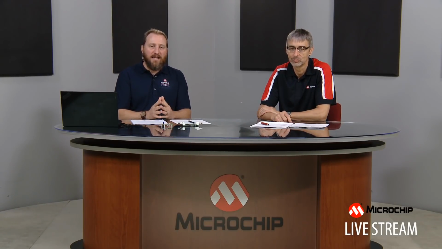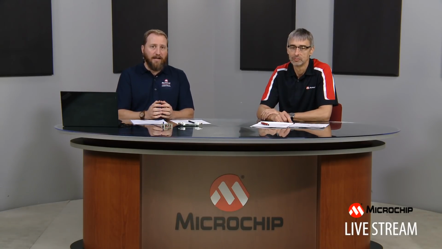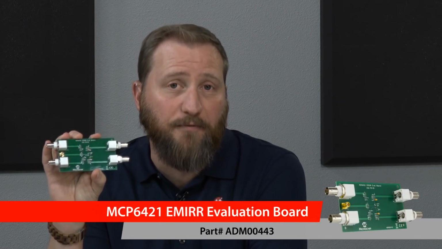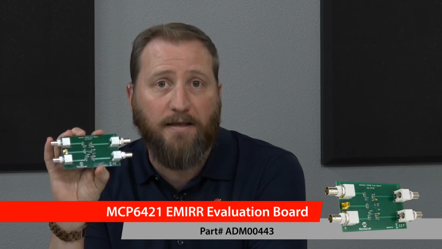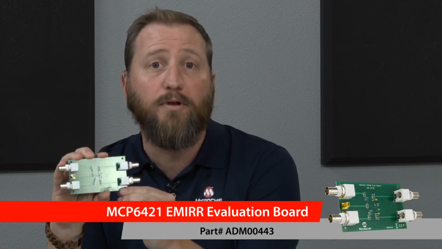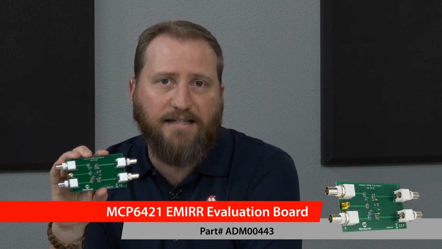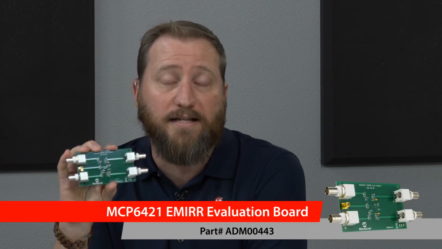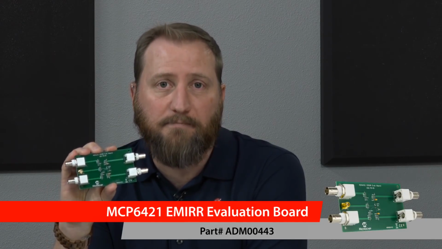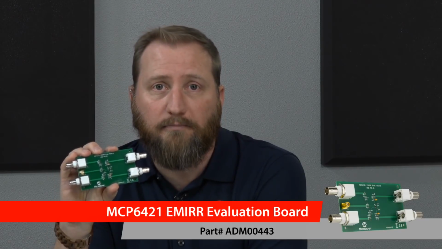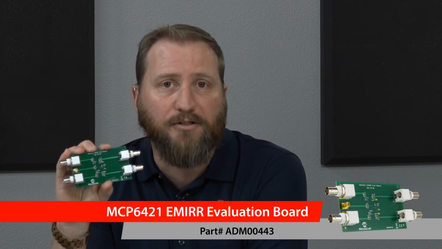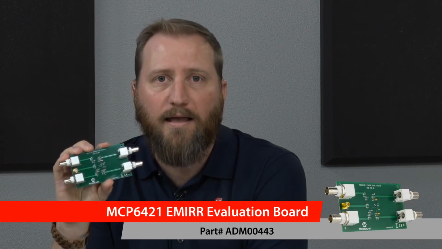As we've been talking about EMI and the effects it has on amplifier circuits, I want to point out a board that we have, based on our MCP6421, which is actually a general purpose amplifier, but it has integrated on-chip EMI filtering. It's important to note that, yes, this whole live stream was regarding zero drift amplifiers, but the effects of EMI affect all electronics, all amplifiers included, whether general purpose or zero drift.